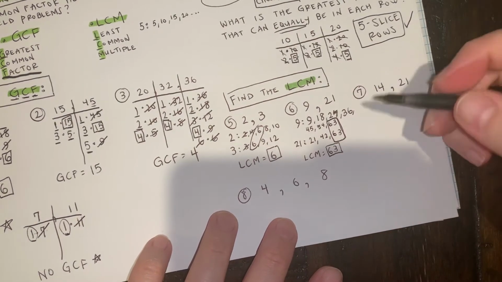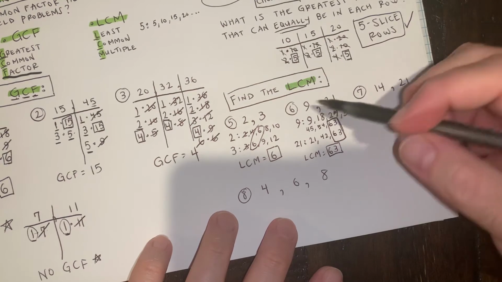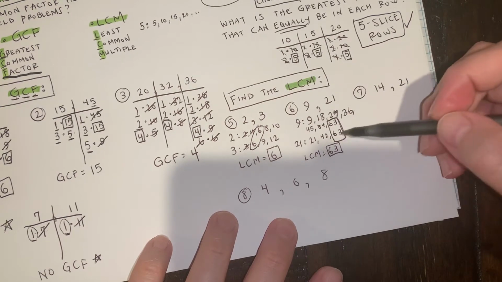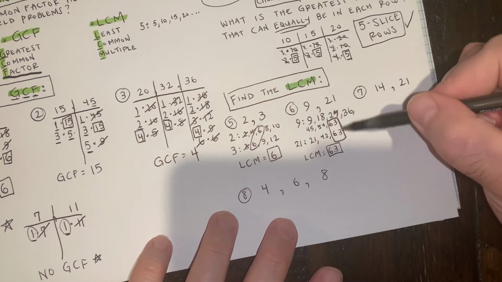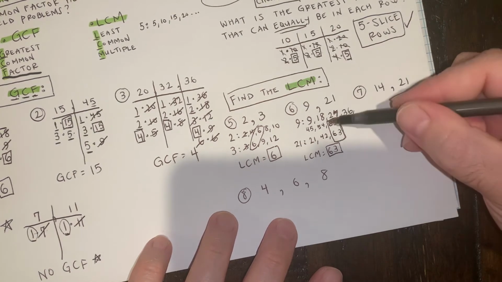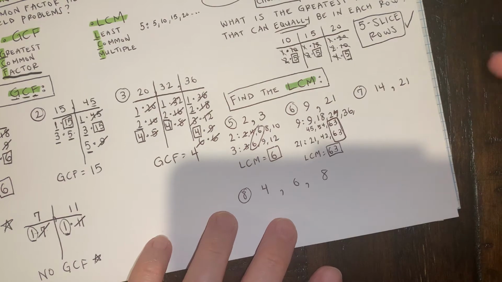So as you can see, I try to keep it balanced. If one number went too high, like this one went too high, I went back to this number. So just keep on counting until you reach the first number that repeats on both of them. And 63 was the first one that repeated on both of them.